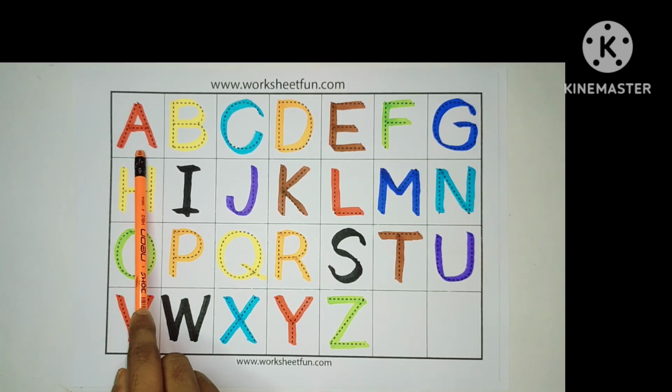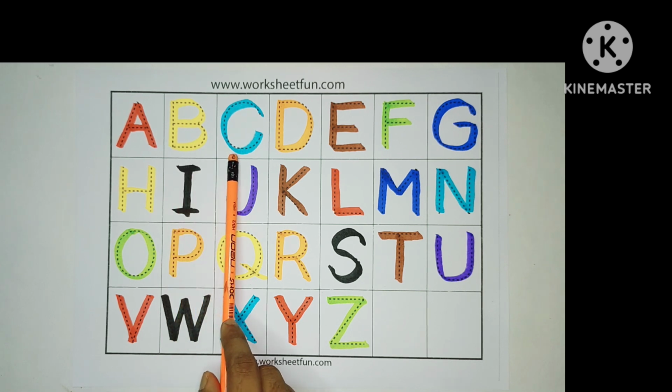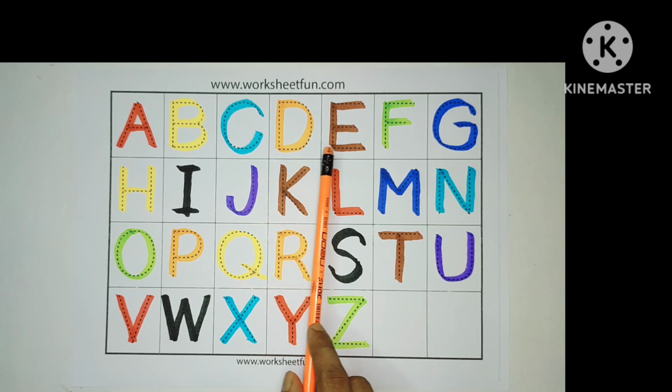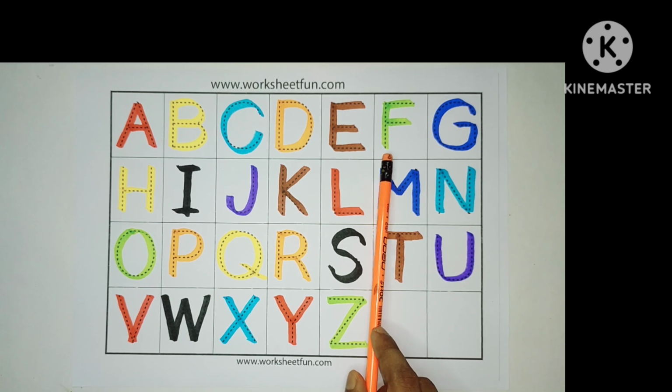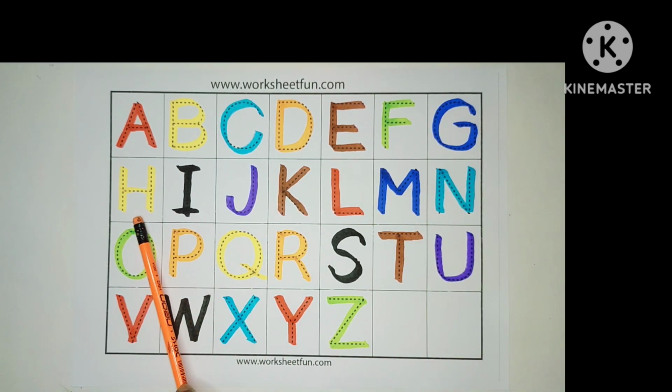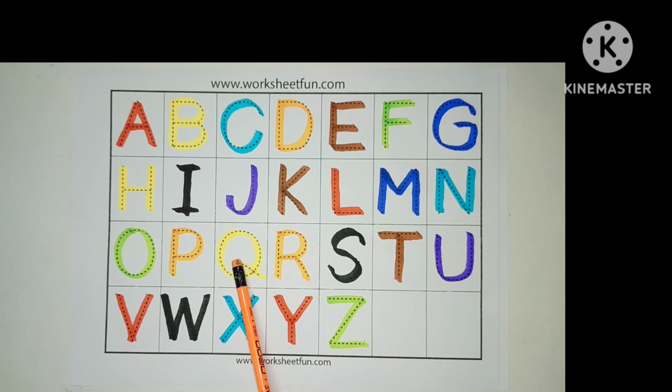Nice. A for alligator, B for book, C for camel, D for dolphin, E for eagle, F for flower, G for God, H for house, I for Iceland, J for jet, K for canal, L for lamp, M for mouse, N for neck, O for ox, P for panda, Q for quick, R for rebel, S for sheep, T for teddy, U for utensil, V for volcano, W for white, X for X-rocks, Y for youth, Z for zipper.